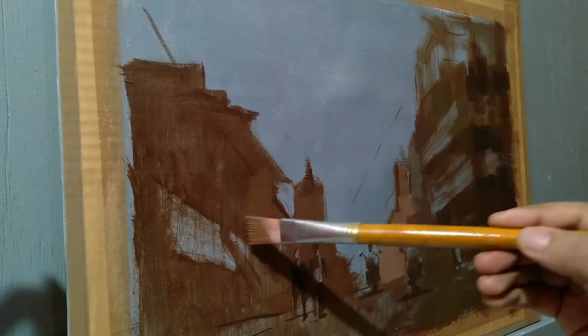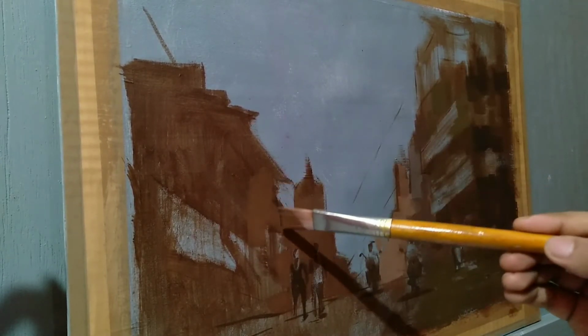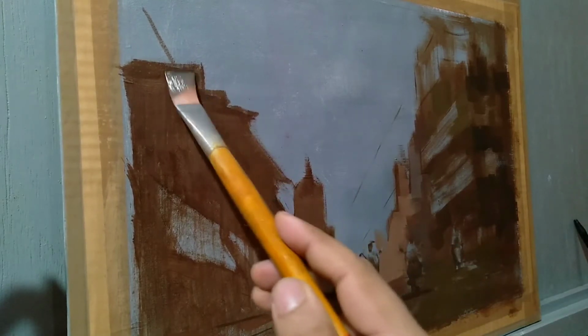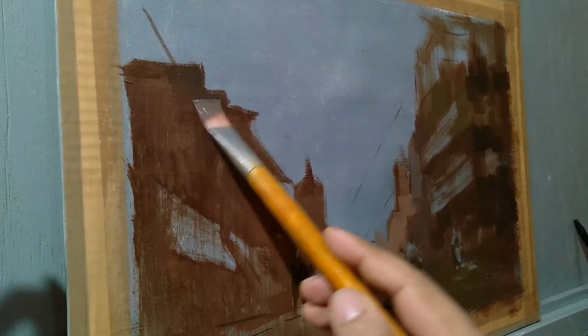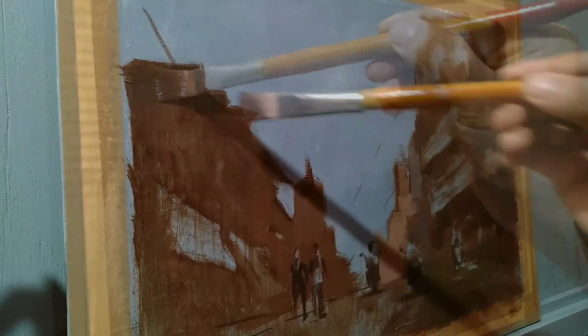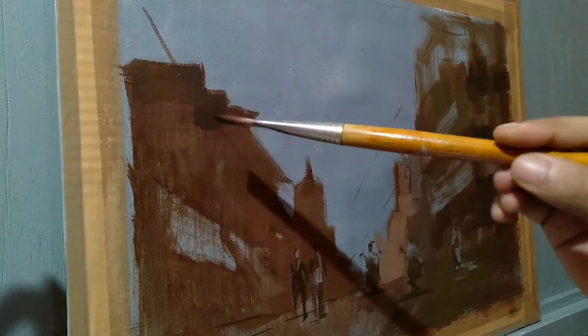So there is no rule that you have to use a specific brush. It's totally left up to the painter. Whatever brushes you want to use, you may use. But every brush has its advantages.